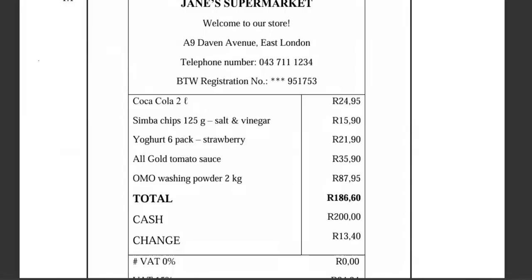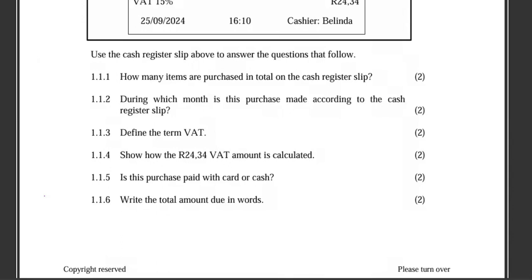All right, we have 1, 2, 3, 4, 5. The items are 5. During which month is the purchase made according to the cash register slip?